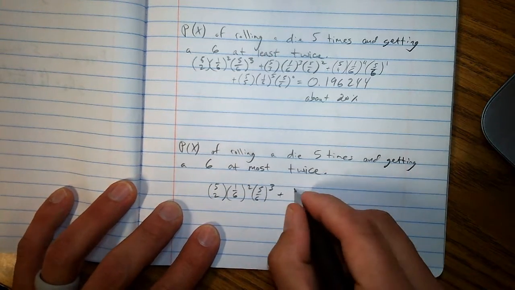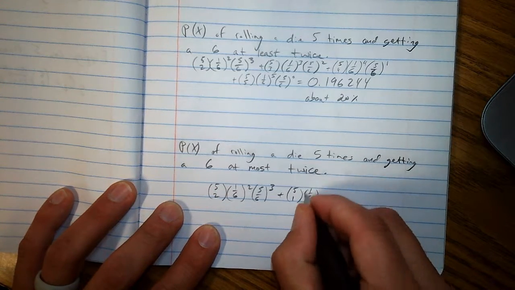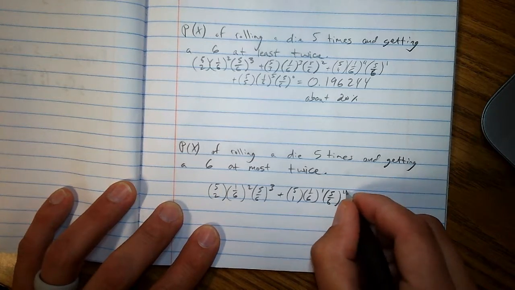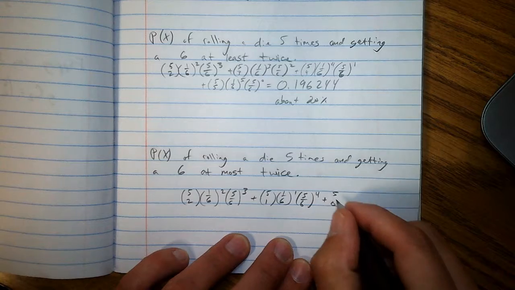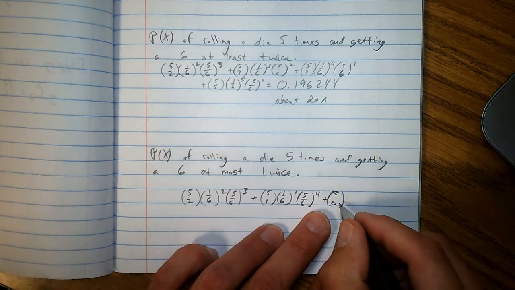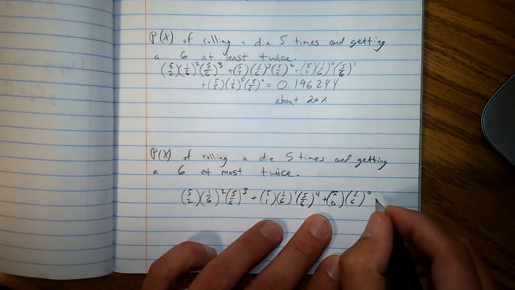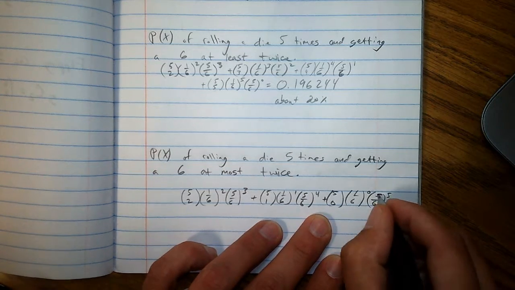We're going to add that to, what if you only got a 6 once? And a not 6 4 times. We're going to add that to getting a 6 no times and getting a not 6 all 5 times.